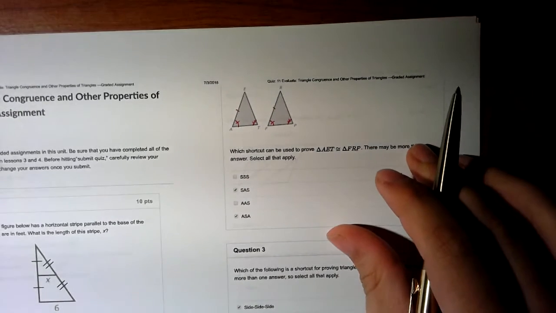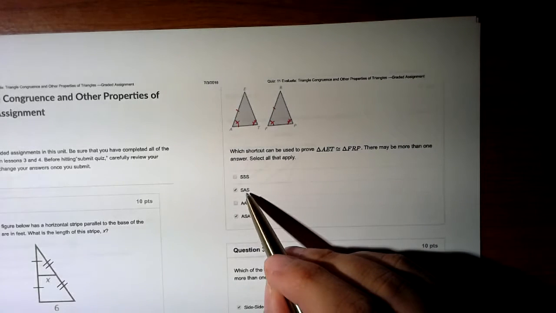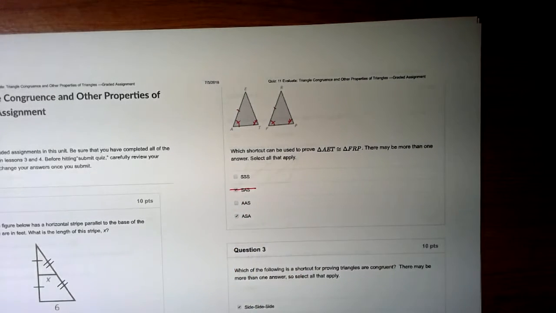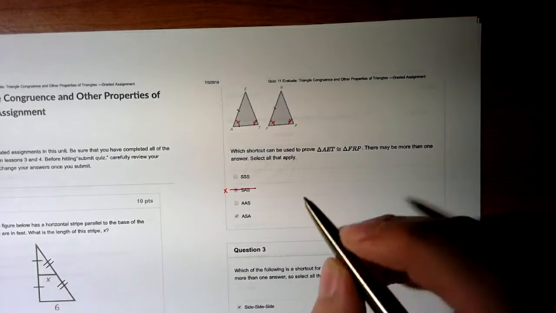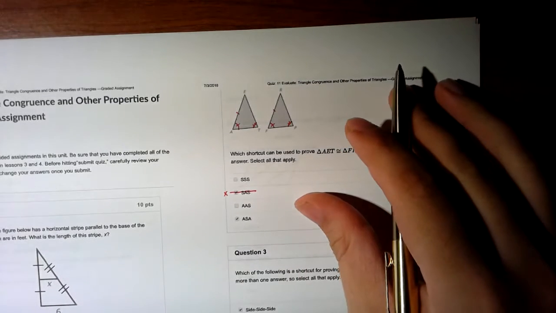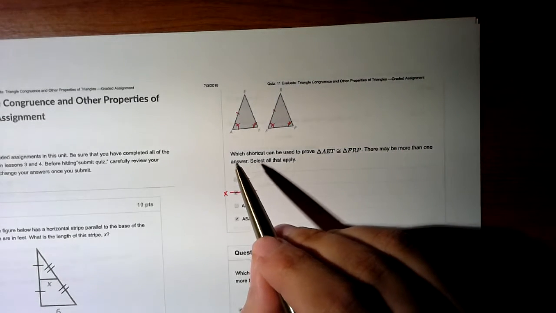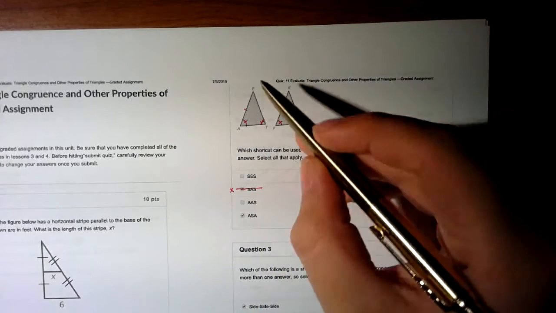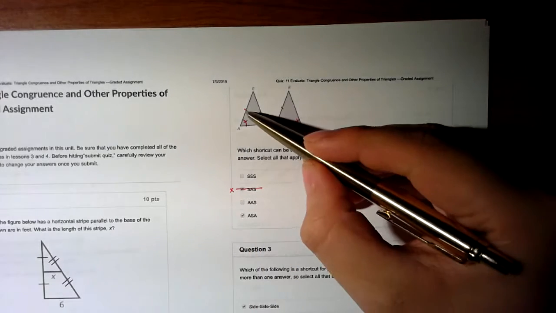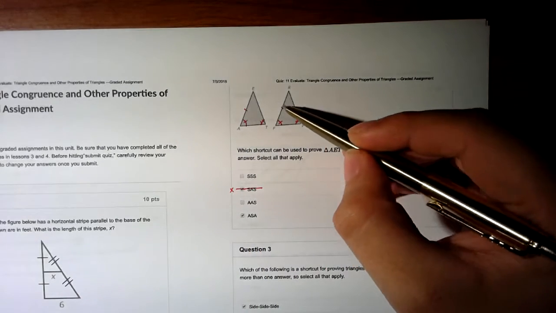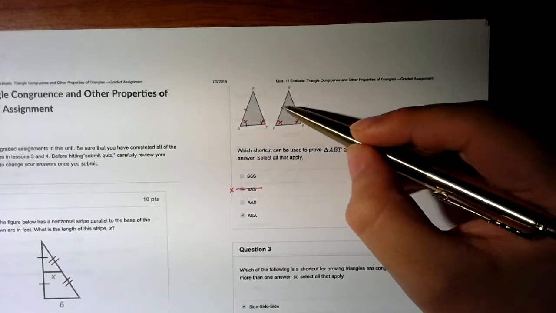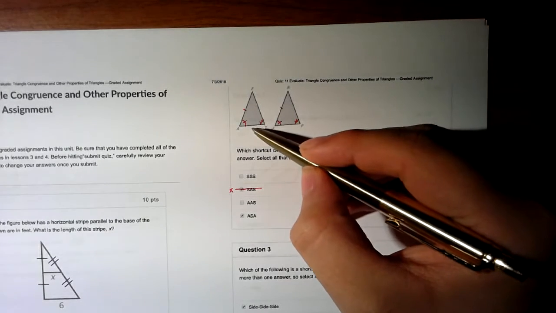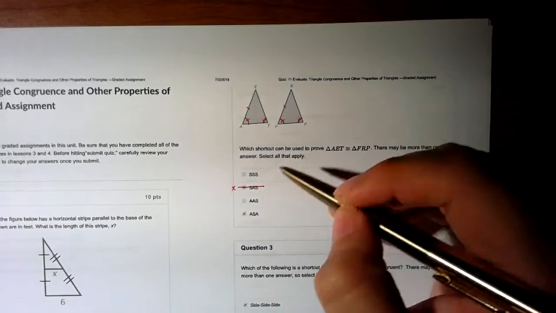Select all that apply. So the one that you selected, side angle side, is incorrect. Why is that one wrong? Remember that side angle side means that we need to have two pairs of corresponding congruent sides, but we're only given one, which is AE and FR. We know nothing about this side and this side, whether they're congruent or not. We also know nothing about the side down here and the side over here. So we can't use side angle side.